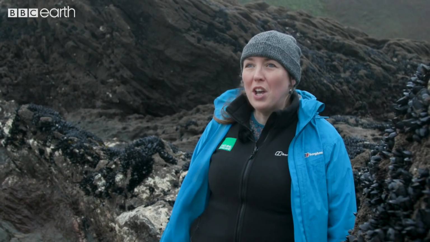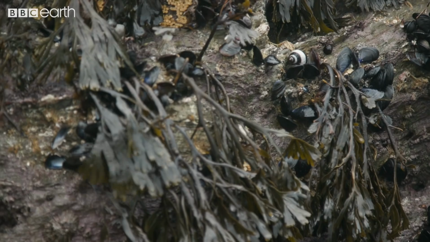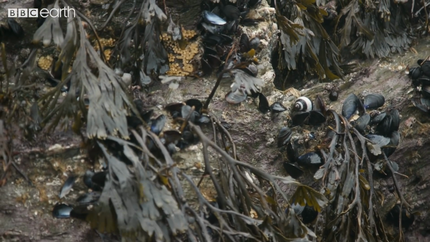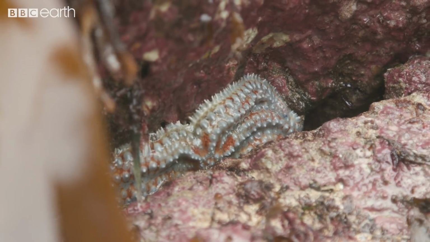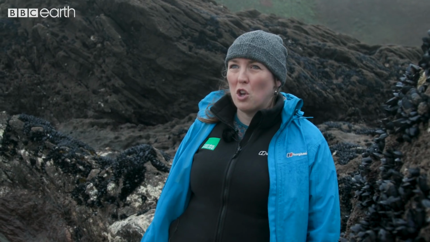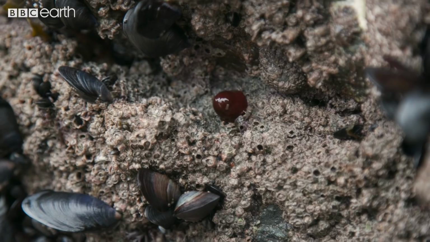For the animals, you've got two strategies basically. You can either run and hide, or you can clamp down really tight. Starfish and quite a few of the snails and the fish and crabs are the ones that run and hide. And then you've got the things that aren't able to move, so your limpets and your barnacles, so their only choice is to clamp down really tight.